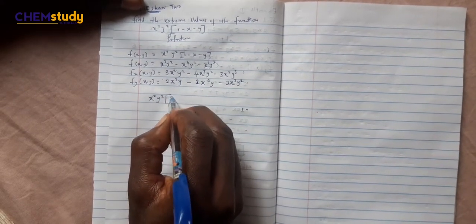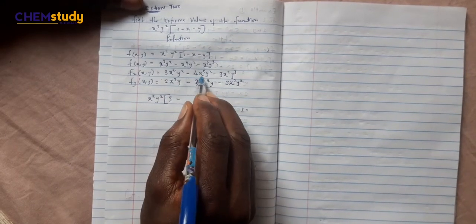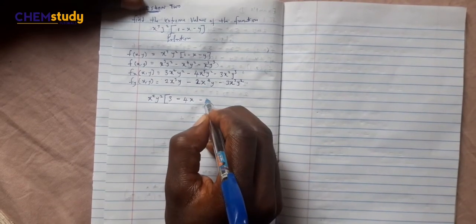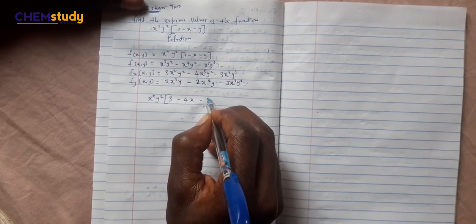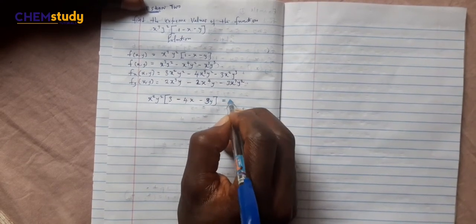So x squared y squared times (3 minus 4x minus 3y) is equal to 0.